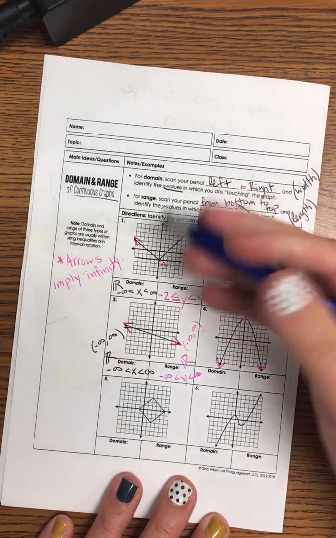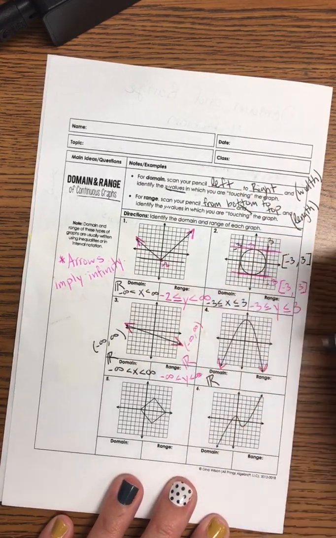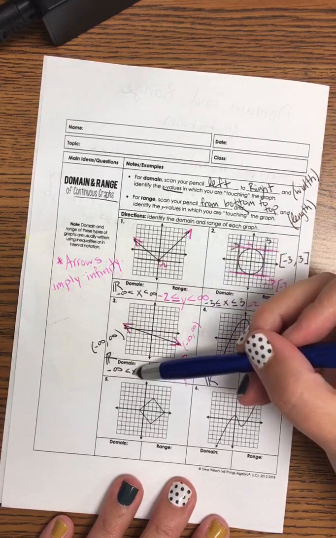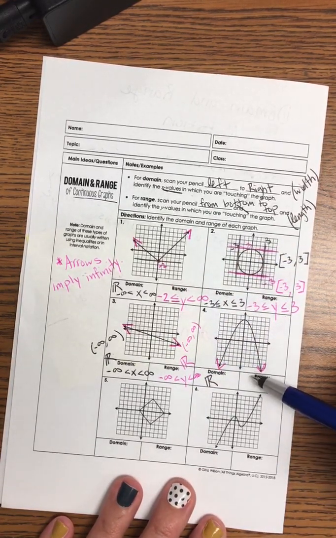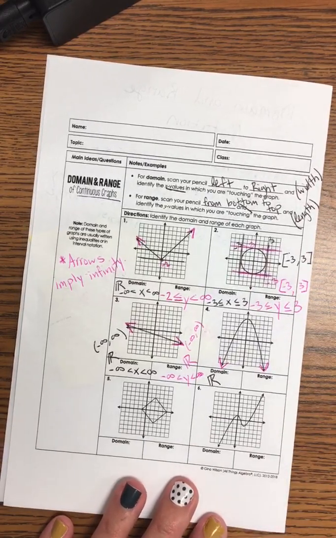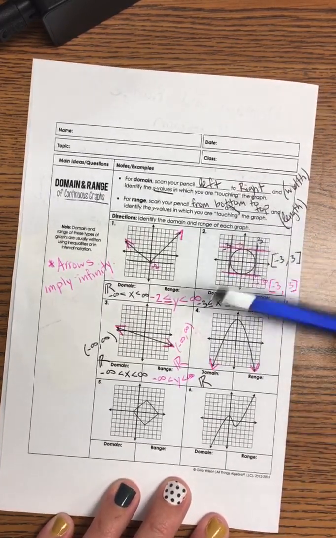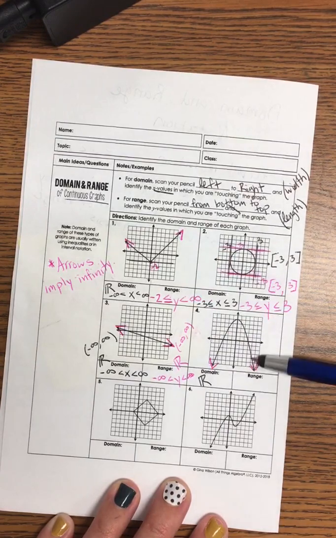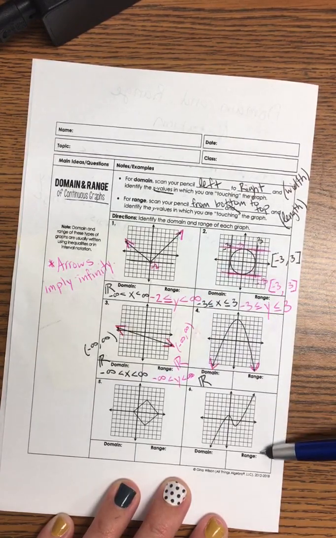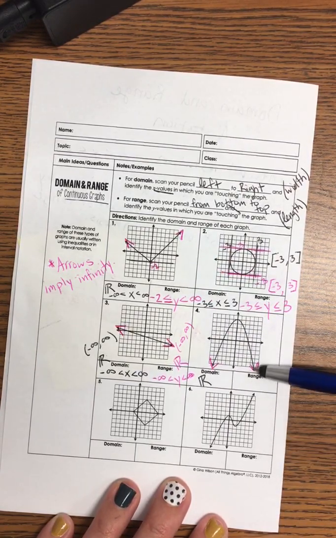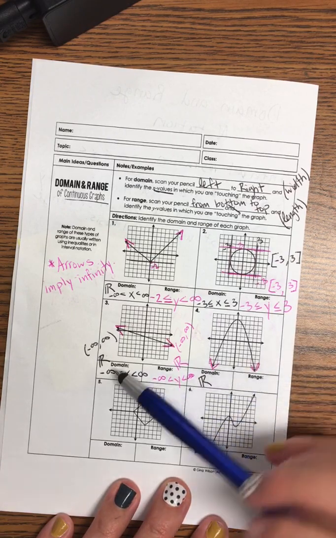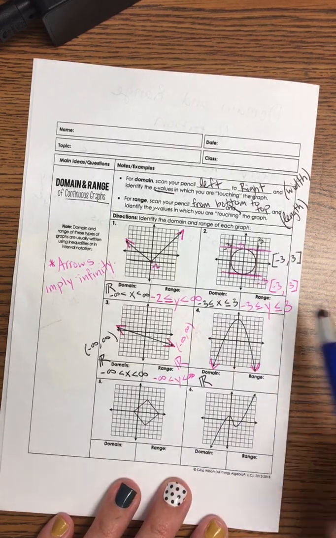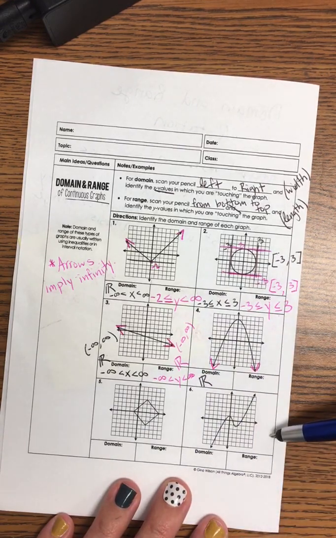Let me use this pen. You could put all real numbers or one of these options as well. The range is how far up and down. So remember, we start from the bottom to the top. So I start from the bottom. I can see that it's going down forever and ever. Okay, so I don't actually reach the bottom. So that means I call that negative infinity. So it's going to negative infinity forever.